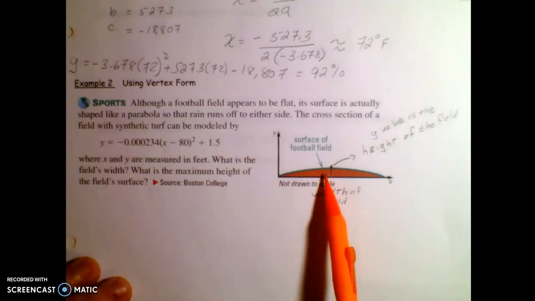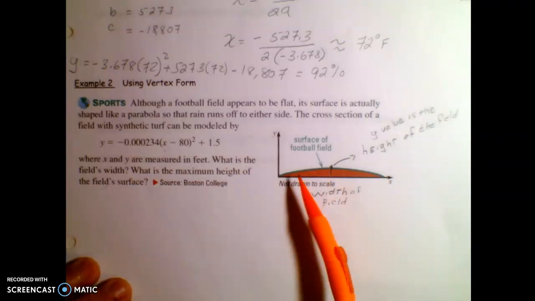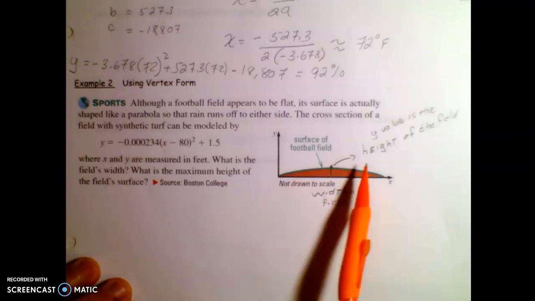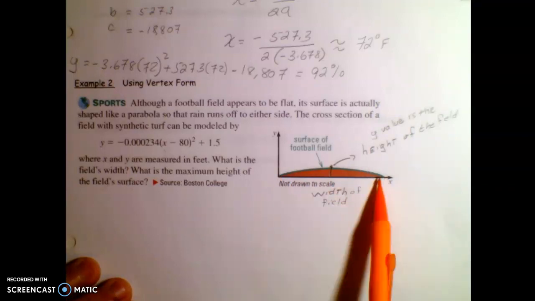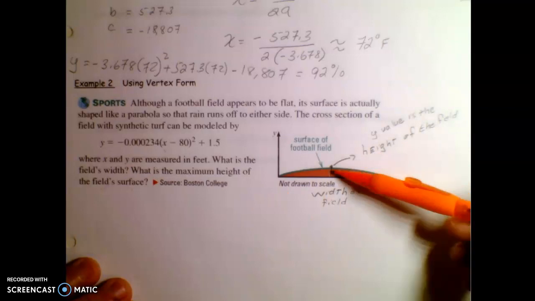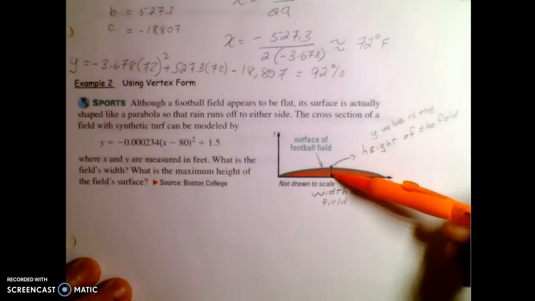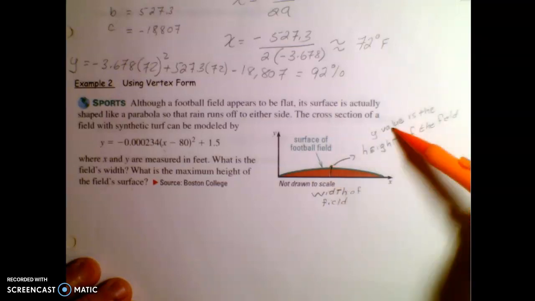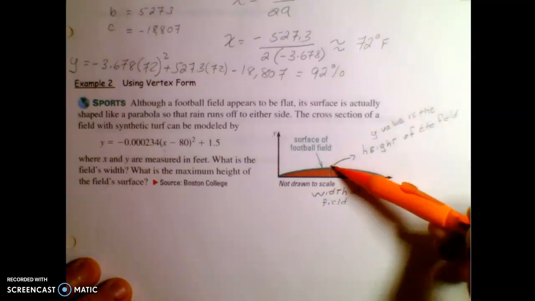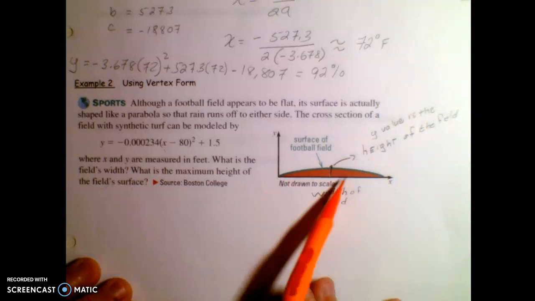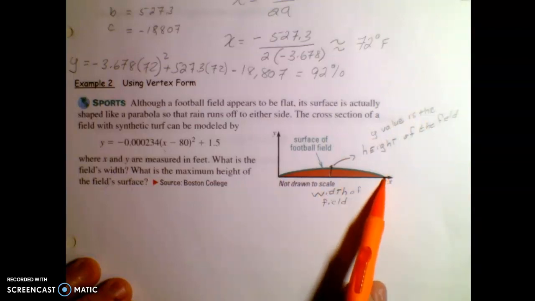Okay, so they're telling you this is an actual picture of the field. So the field, if I started here and went here, this would be the width of the field. And then this would be the height of the field. All right, so then what are we looking for? If I want to know what the height is, I'm looking for the Y value, the height of the field. And if I want to know what the width is, I want to know what that X value is.